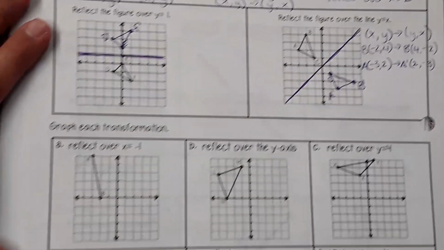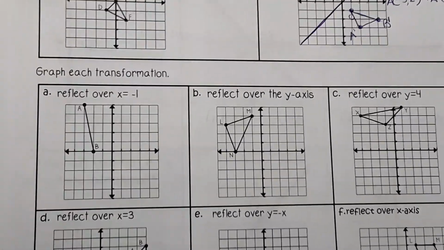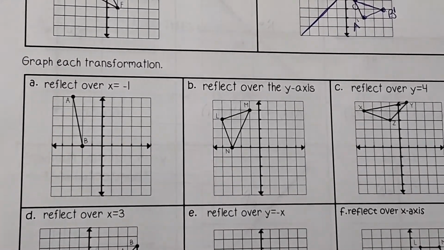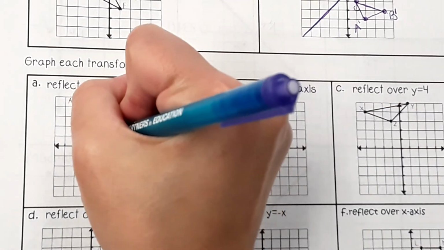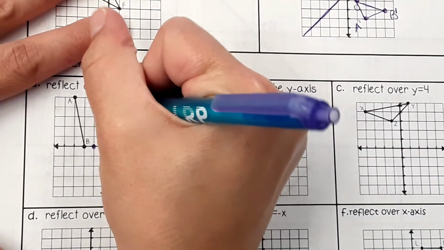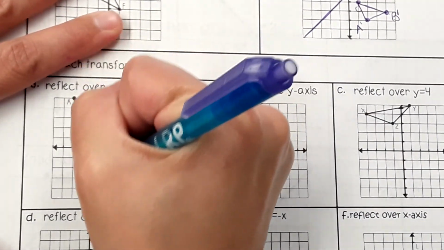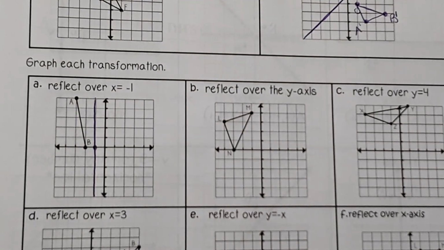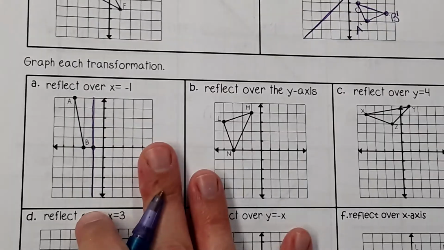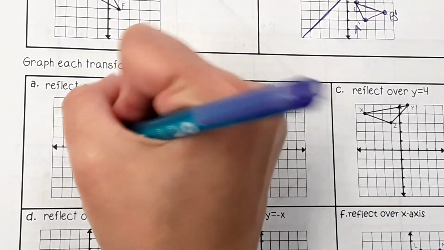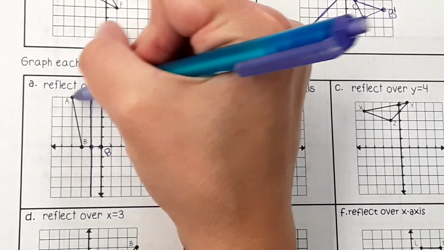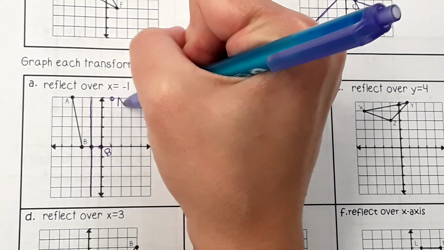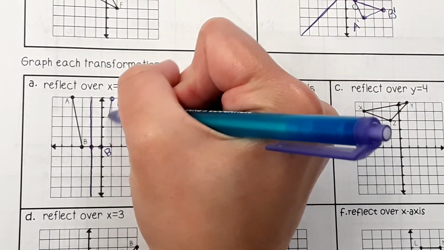Okay, and then more examples. Now we're just combining everything into one problem. Graph each transformation. It says reflect over x equals -1. So x equals -1 would be right here. And then draw your line of reflection. It's kind of blurry. Okay, and then put your points on the other side. So B prime would be 1 away. A prime would be 2 in this direction. And then connect your points.